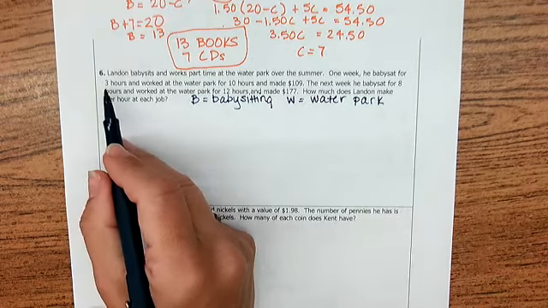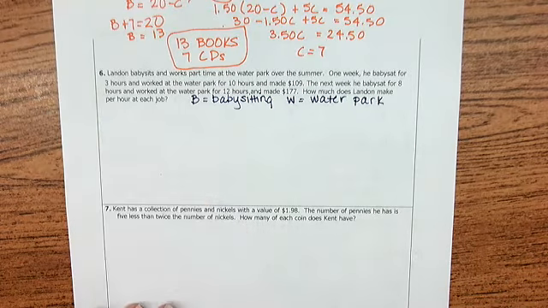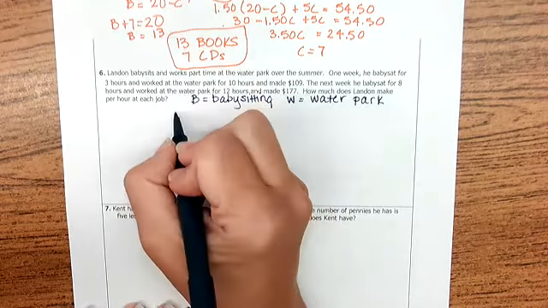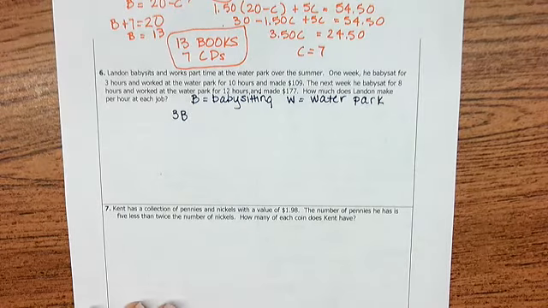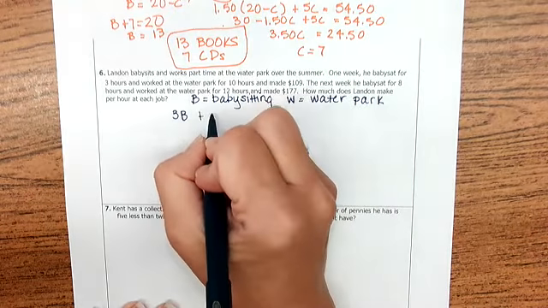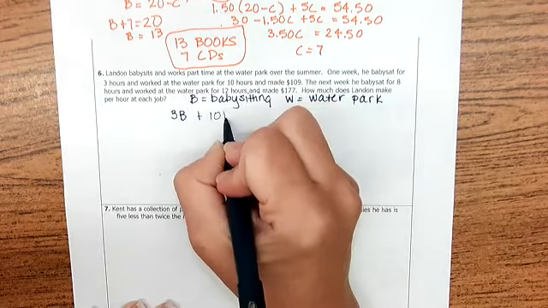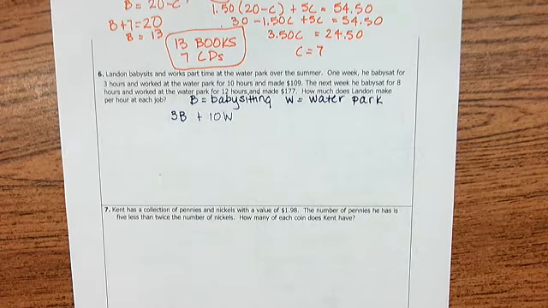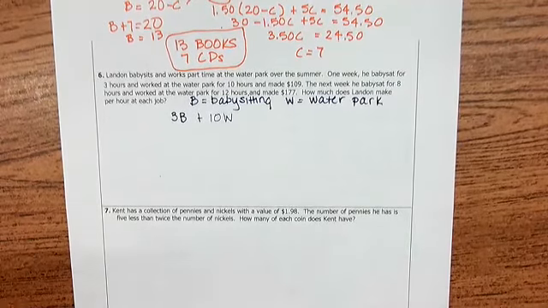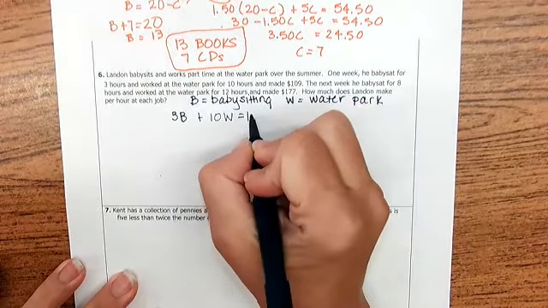Okay, he babysat for 3 hours. How much does he make babysitting? I don't know. I called it B. So 3 times how much he makes per hour is how much he earns in total from babysitting, plus 10 times the water park. If he makes $5 an hour, that's child labor. If he makes $5 an hour, then he made $50 total. If he makes $10 an hour, then that would be $100, but I don't know. So I'm going to multiply the number of hours times whatever that wage is. 109.